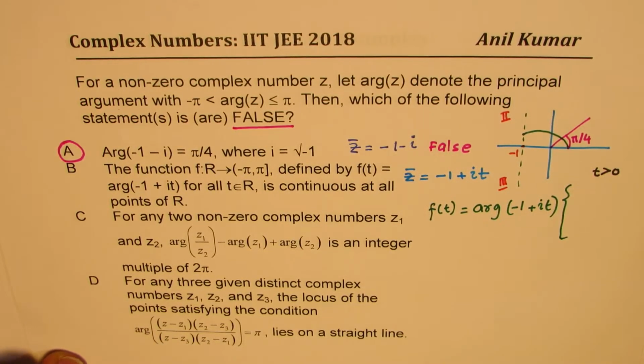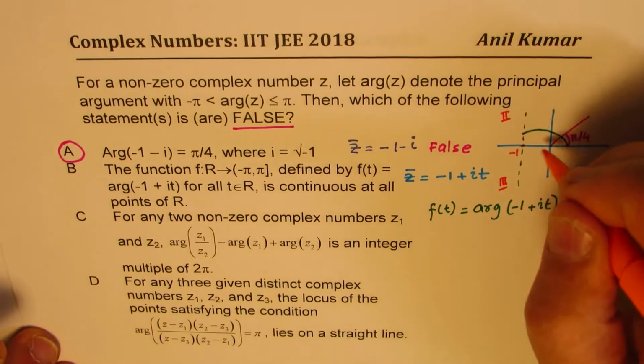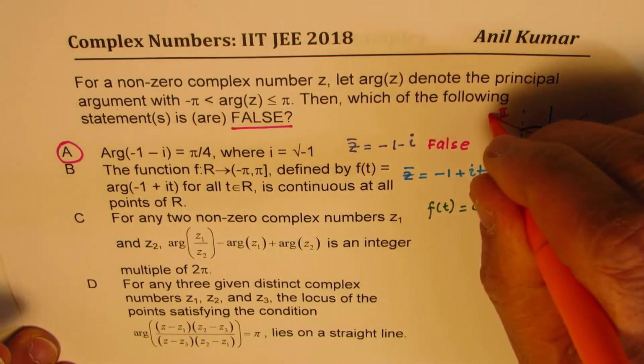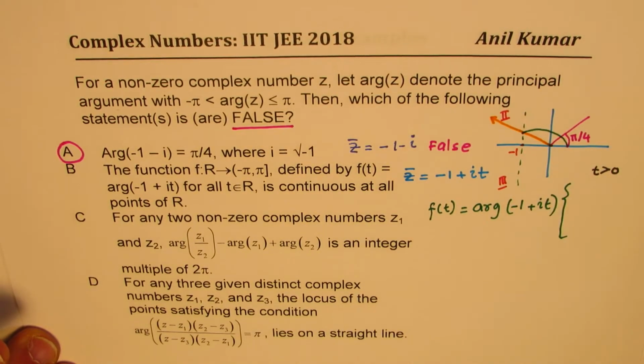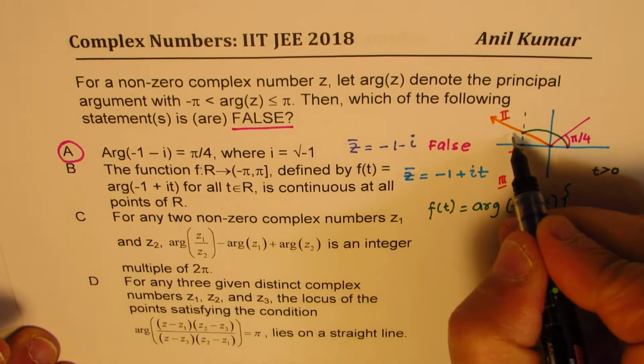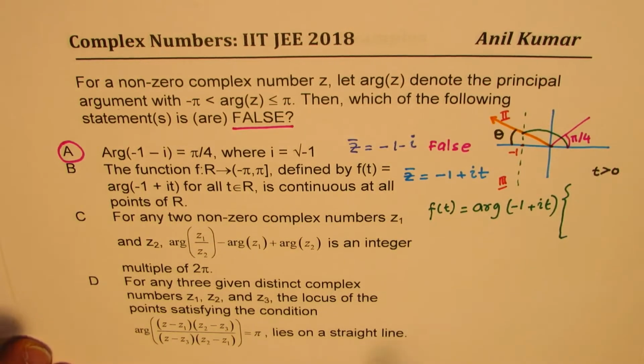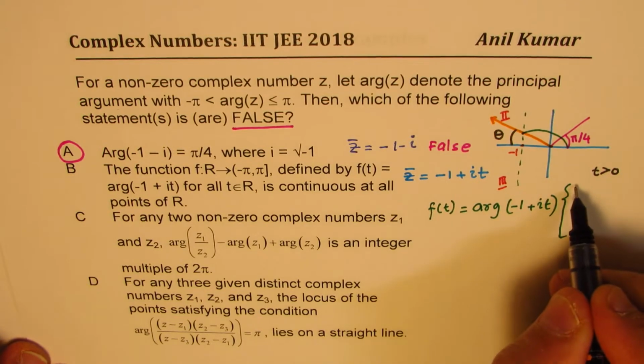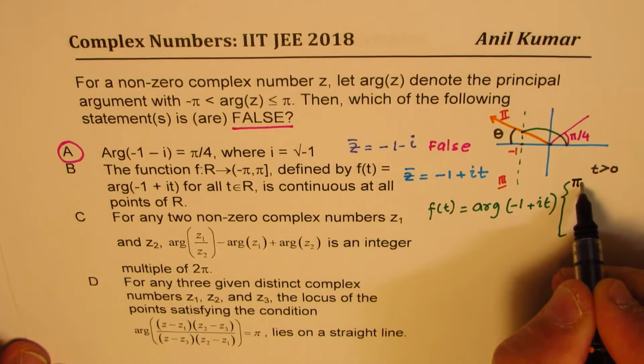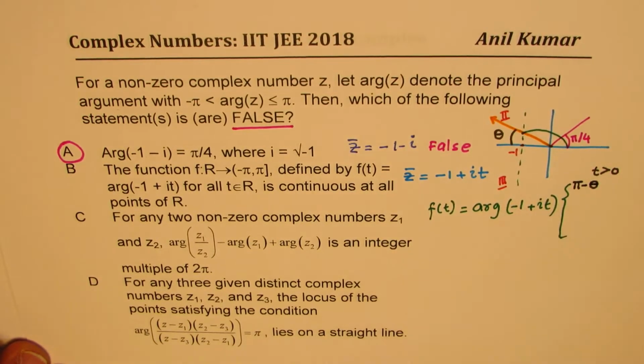We could do something like this. For our vector, this is going to be the position and the angle. Let us say the acute angle here is theta. Now the argument will be represented as pi minus theta. Is it okay?